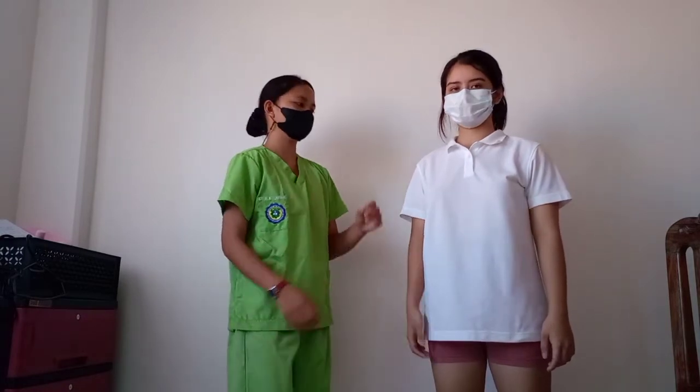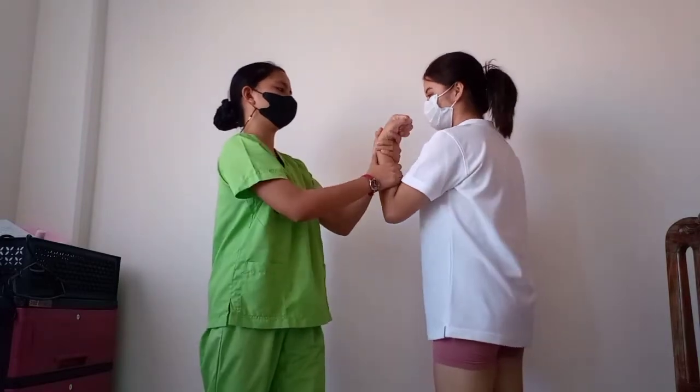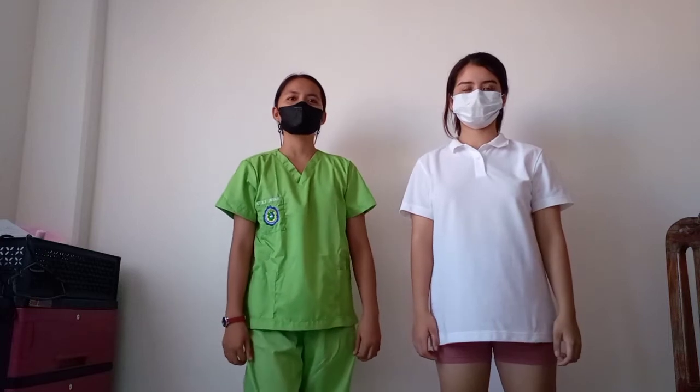So, next, ask the patient to flex upper arm to resist examiner's opposing force. And instruct the patient to abduct the arms, adduct, and do internal and external rotation, one arm at a time.